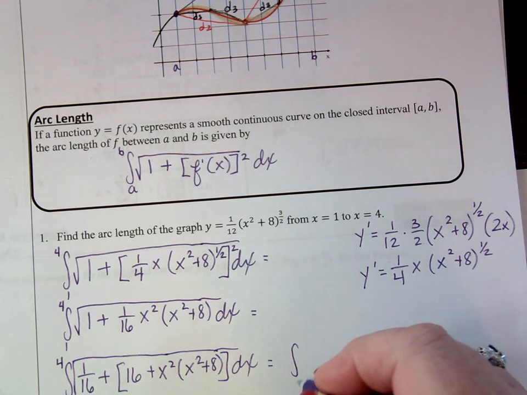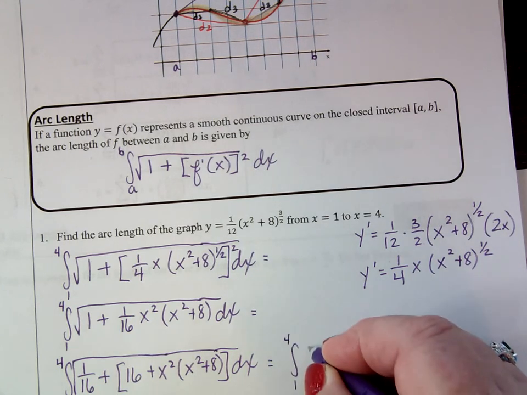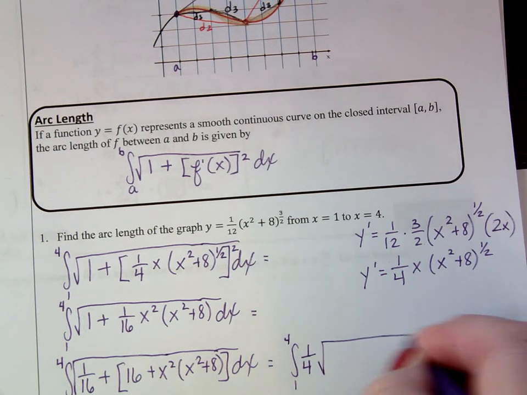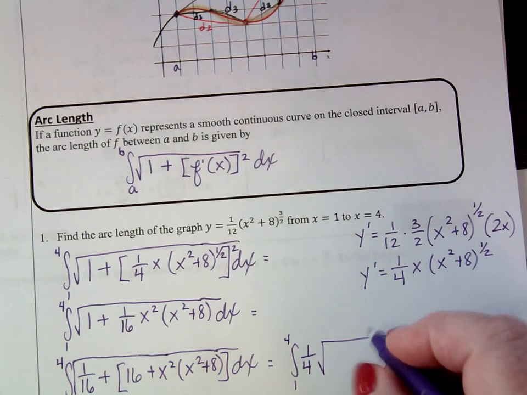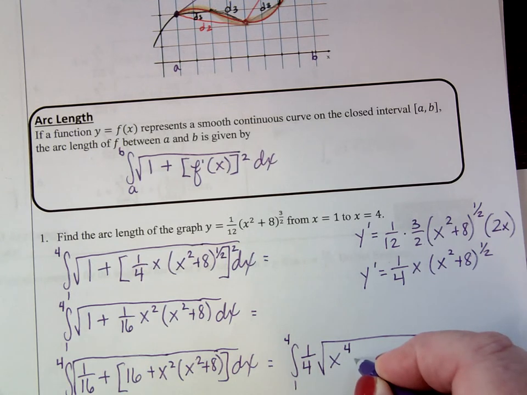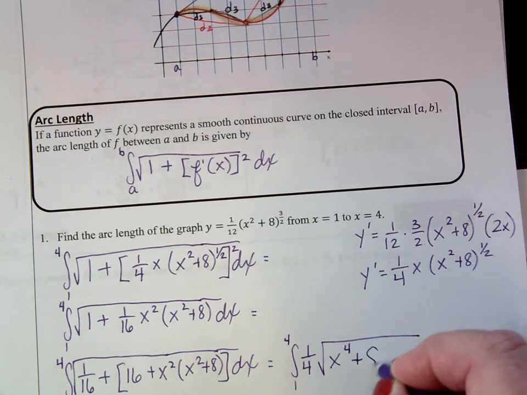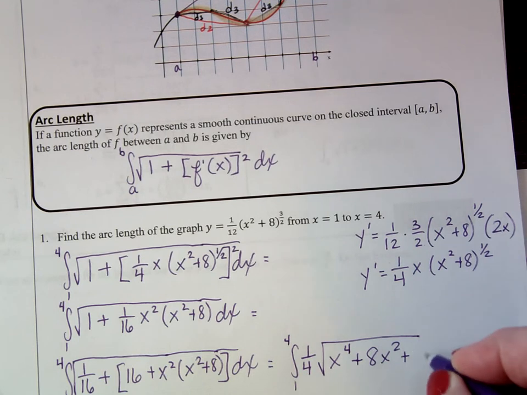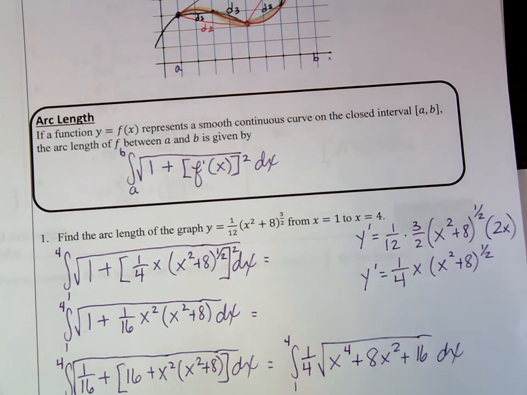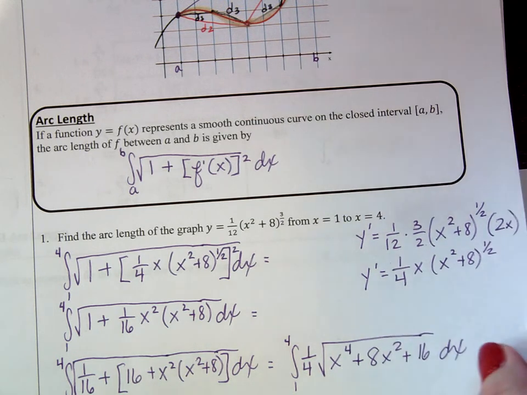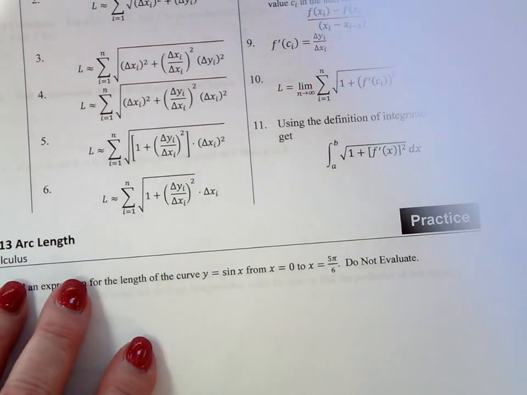It is the integral from 1 to 4 of 1/4, and then the square root. They took out that 1/16, and it was x to the 4th plus 8x squared plus 16 with respect to x. So you can see there's so many different ways you could write this. So again, you're going to get your answer, and then you're going to check out the multiple choice choices and see which one is most likely to line up with it. But just FYI that there's a lot of different ways that you could write it. All right, next one.